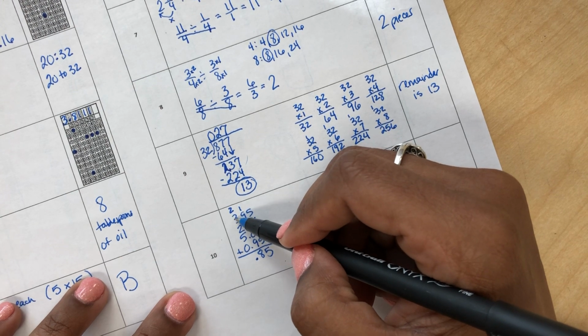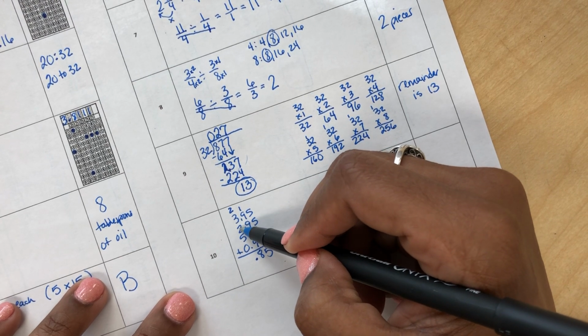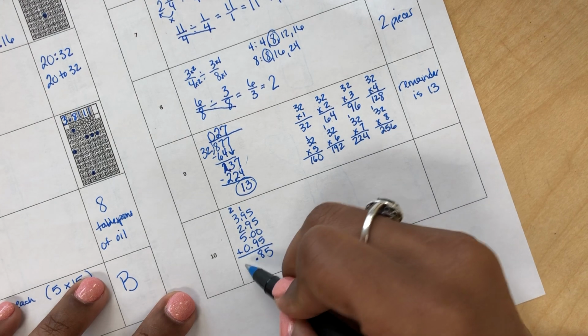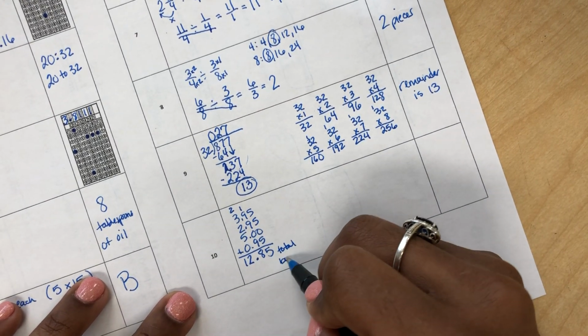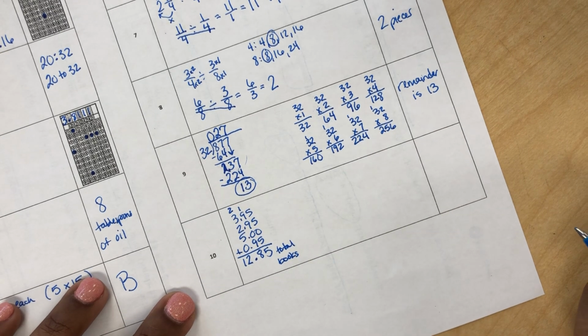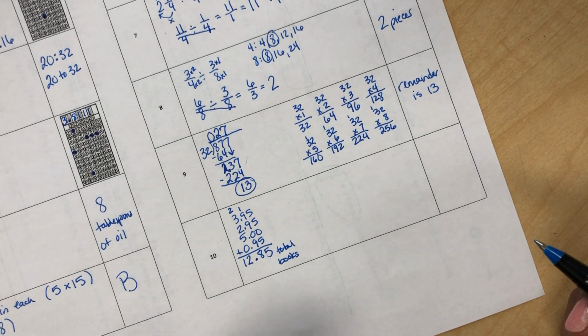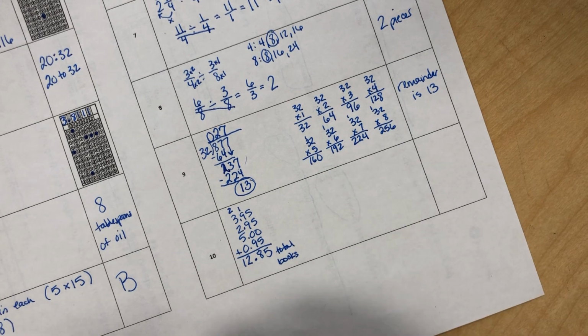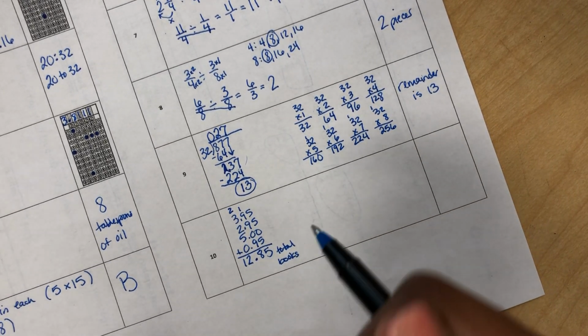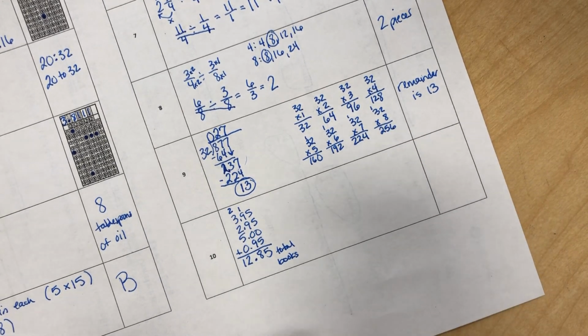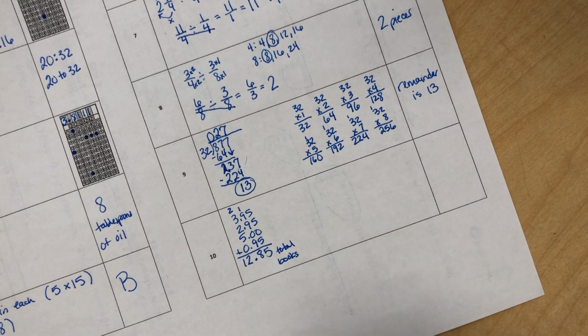And then 2 plus 3 is 5. 5 plus 2 is 7. And 7 plus 5 is 12. So this was the total for the books. So when she went to the cash register, the cashier rung up her books and told her, your total is $12.85. Then she handed her some money, and then the cashier gave her $2.15 back. The question is, what did she hand her?